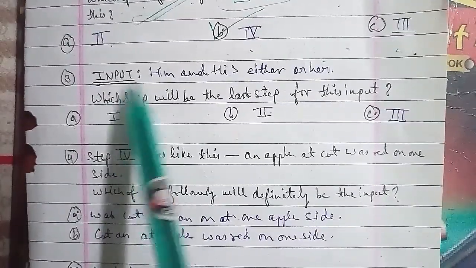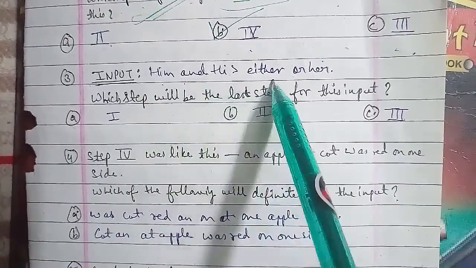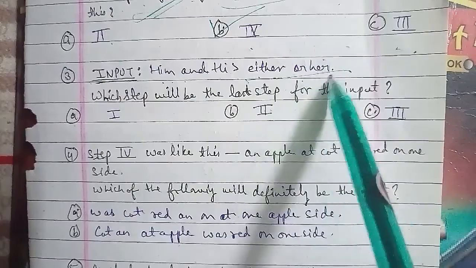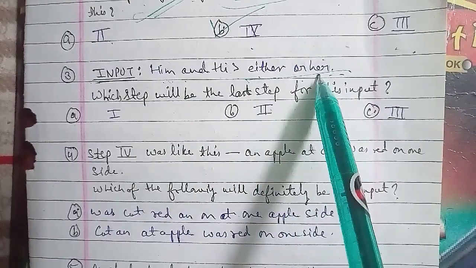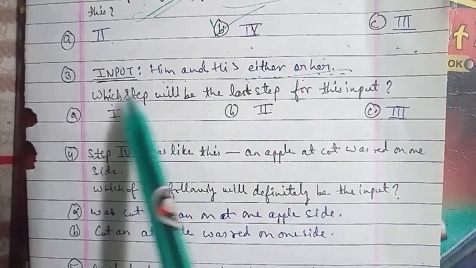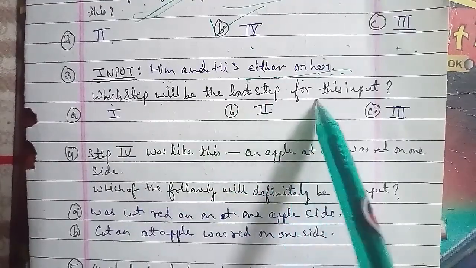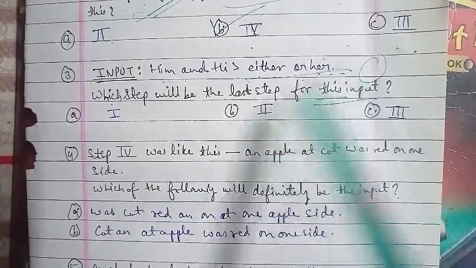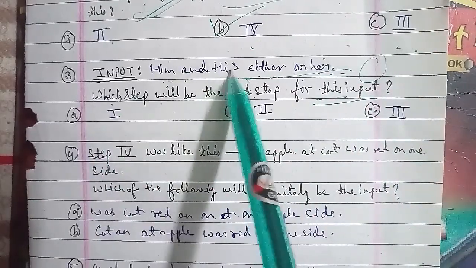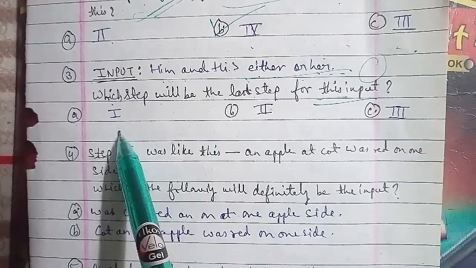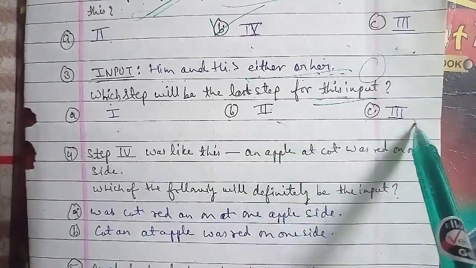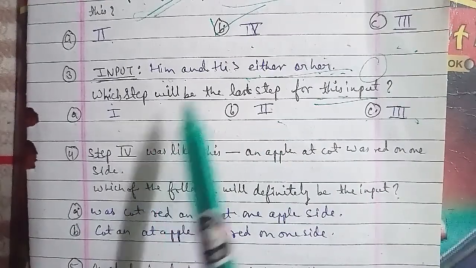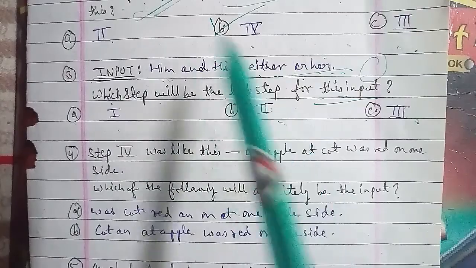In the case of this question, him and his, either or her, this is the input. स्टेप 1 होगा and him his either or her. स्टेप 2 होगा and either him his or her, और स्टेप 3 होगा and either her him his or. तो ये 3 स्टेप होंगे. Since all the words in the given input have been arranged in the alphabetical order until the step third, the third step will be the last step here, and for that case we have option C, that will be the right answer here.